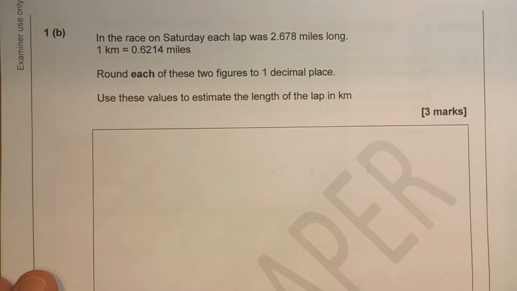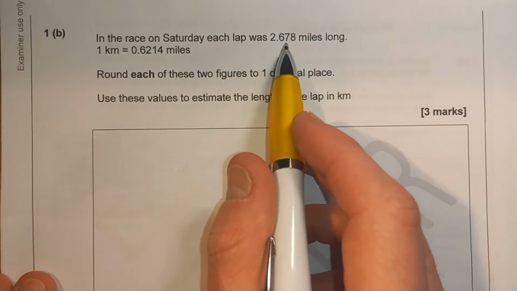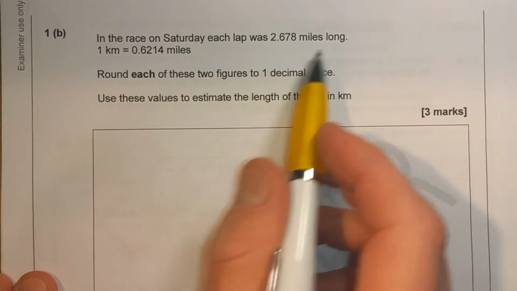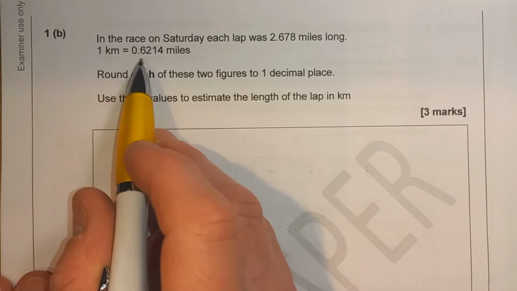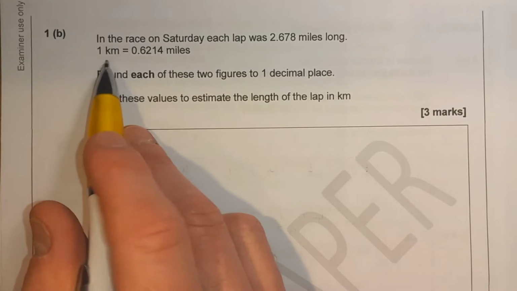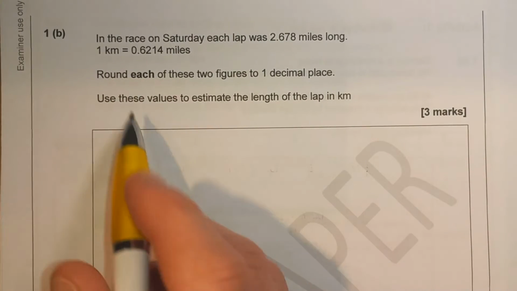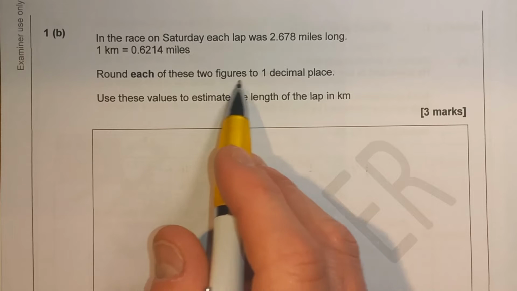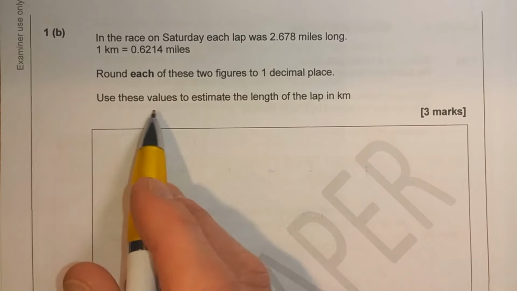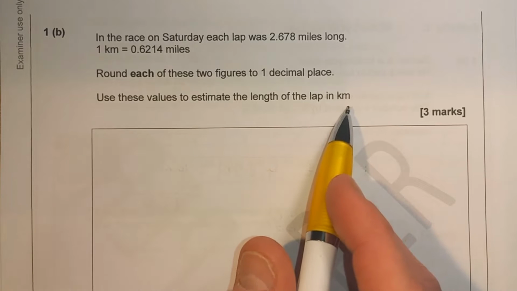1B. In the race on Saturday, each lap was 2.678 miles long. 1 kilometre equals 0.6214 miles. So 1 kilometre is more than a mile. Good to think of it like that. Help me get these round the right way. Round each of these 2 figures to 1 decimal place. Use these values to estimate the length of the lap in kilometres.